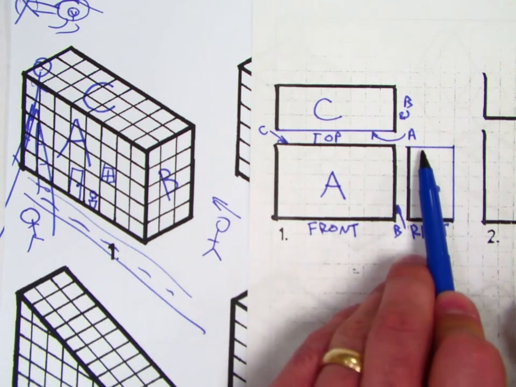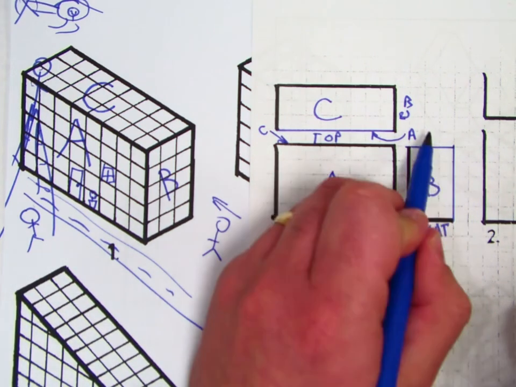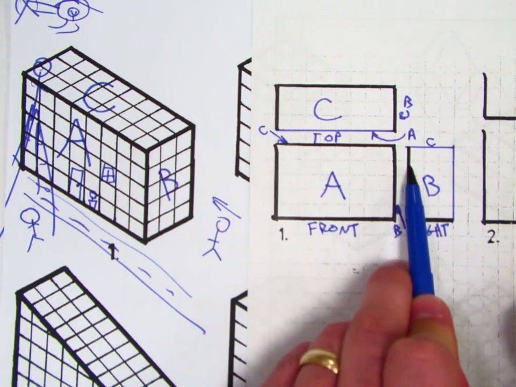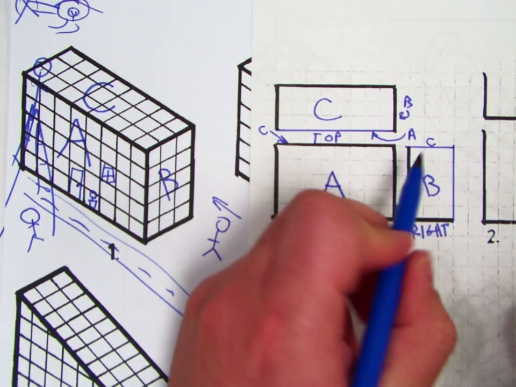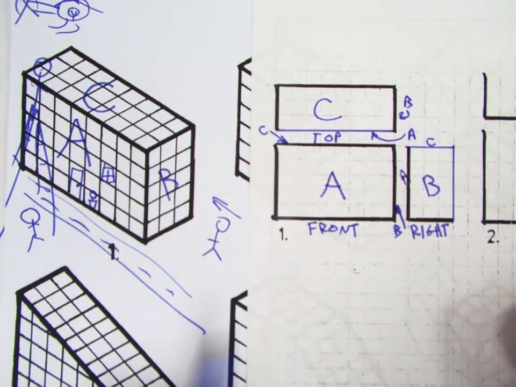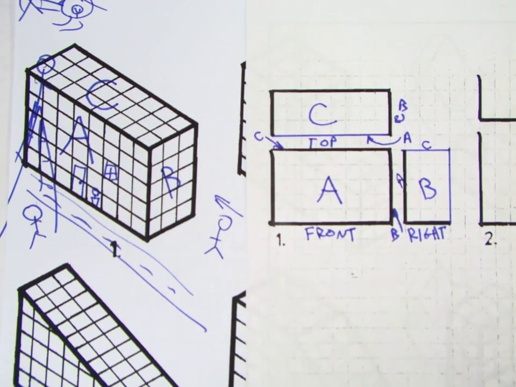You should have said that this line represents the edge of plane C, and this line represents the edge of plane A. If you got that, good job. If not, try rewatching the video and see if you pick up anything else. Good job.